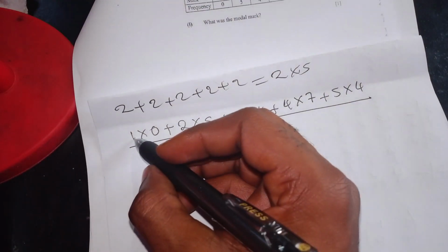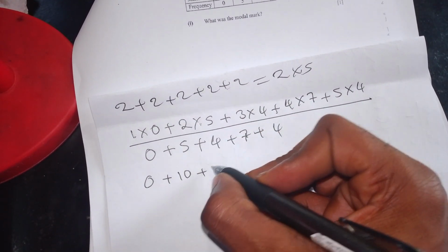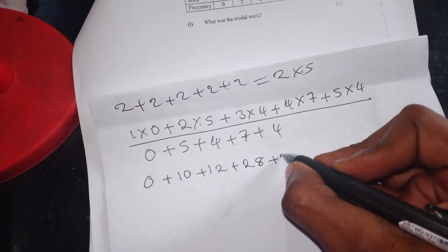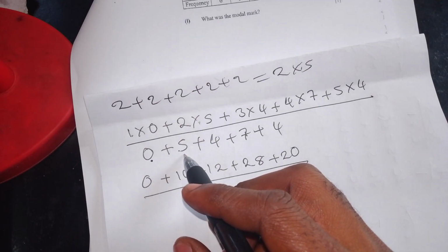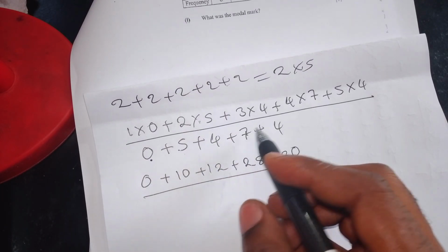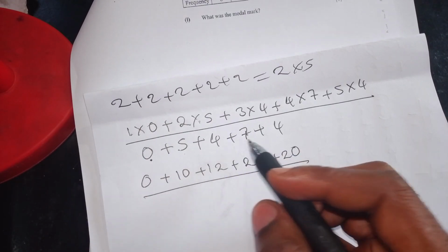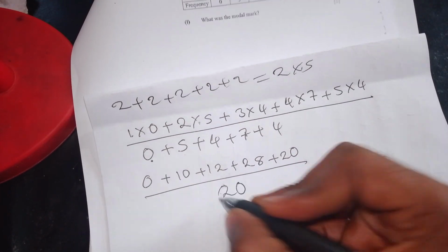So now this times this, that's a 0, we have a 10, we have a 12, we have 28, and then we have a 20, and then 0 plus 5, that's a 5, plus 4, we have a 9, 9 plus 7, this is 16, and then 16 plus 4, this is 20.